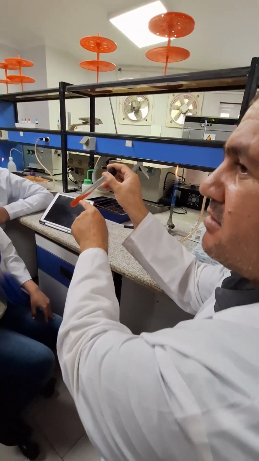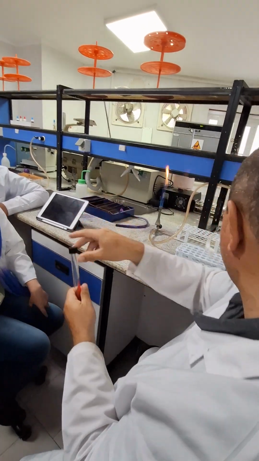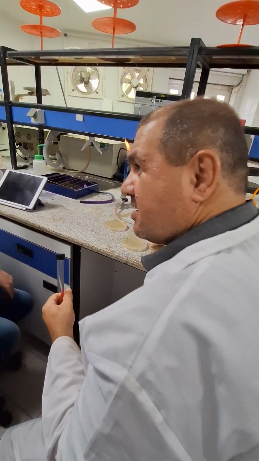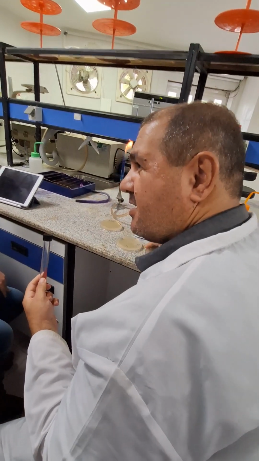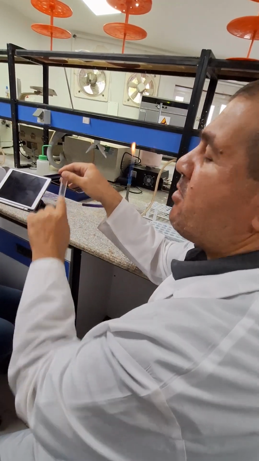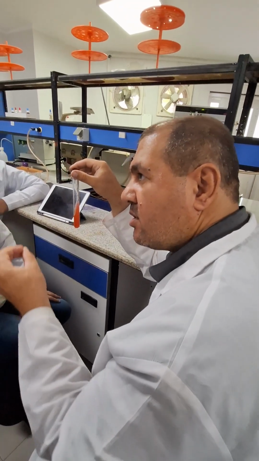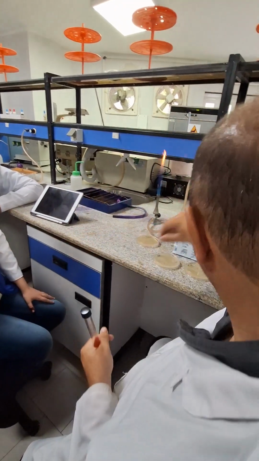Slant medium. The name of the medium is mannitol salt agar, MSA. Mannitol salt agar.